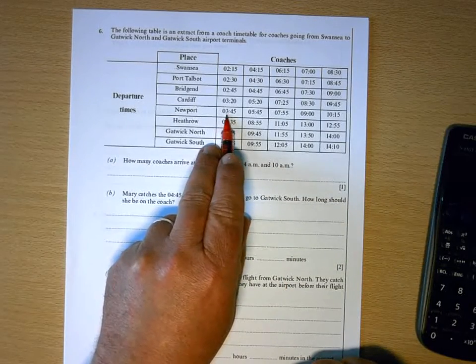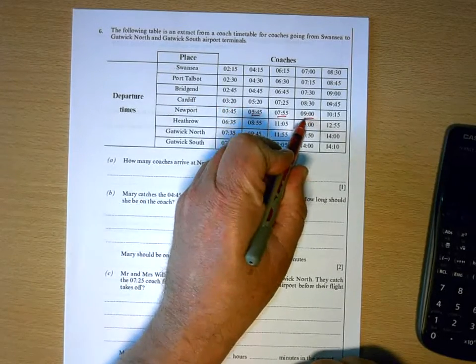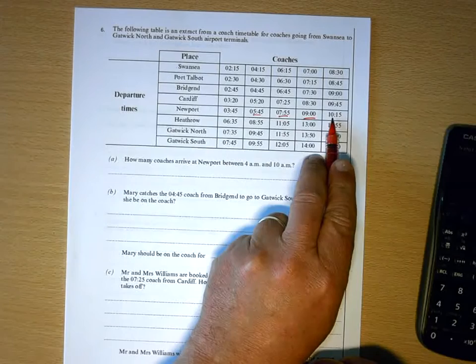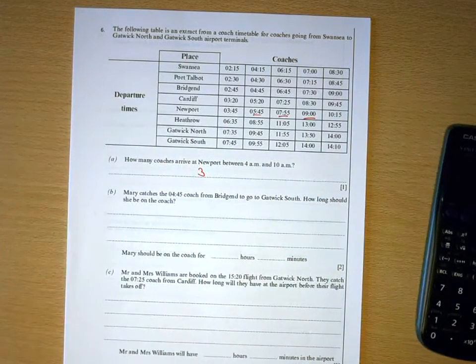Well, that's before 4 AM. That one fits in. That one fits in. That one fits in. That's past 10 AM, is 10:15. So there are 3.